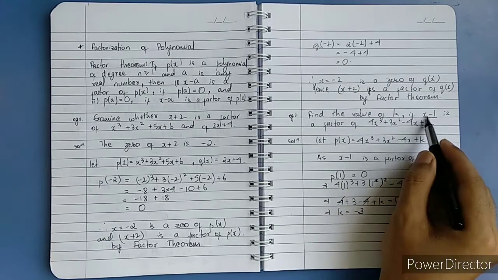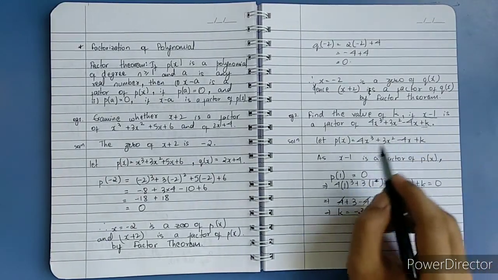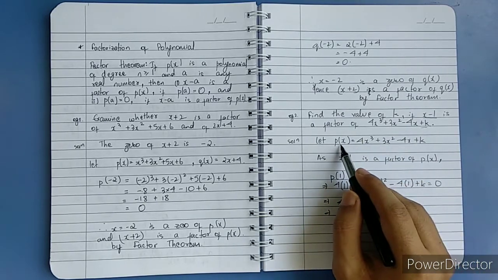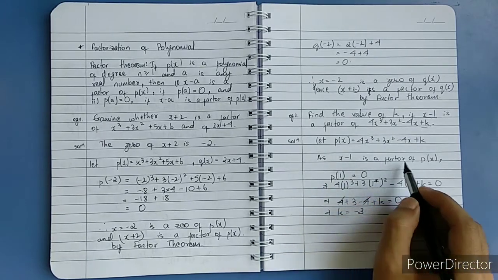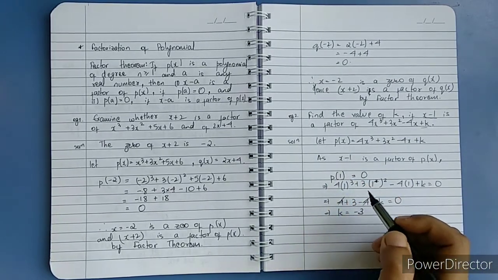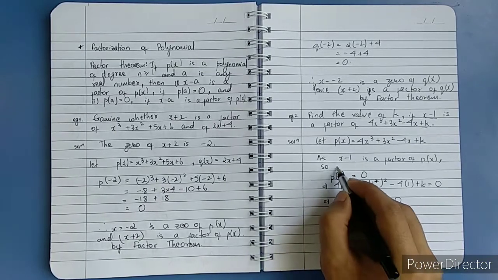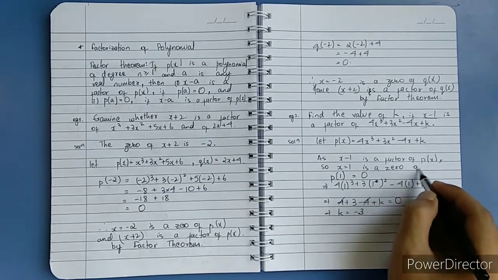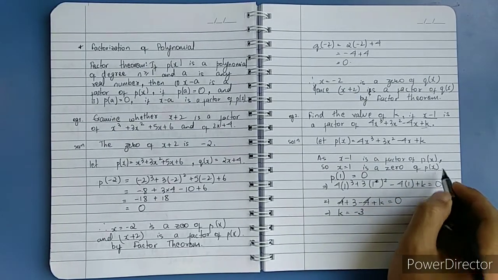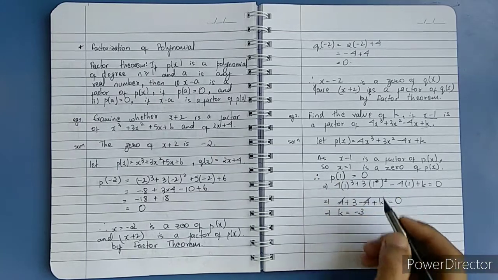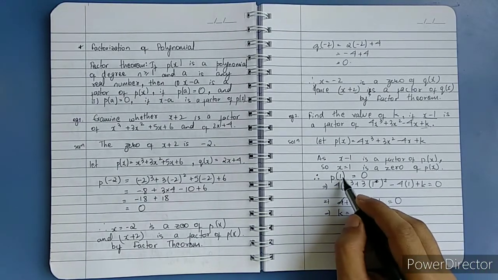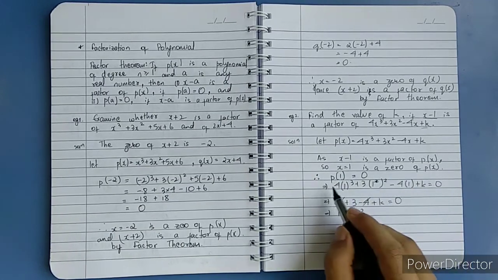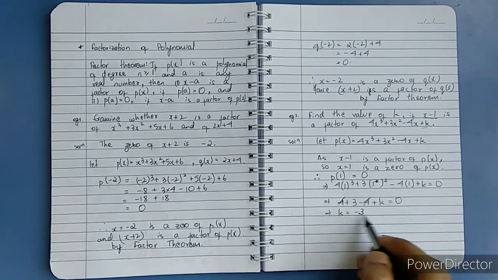So in this question, it was given to us that x minus 1 is a factor. So we took this expression as p of x. After that, as x minus 1 was a factor, x equals 1 will be a 0 of p of x. Therefore, p of 1 will become 0 because it's a 0. The remainder after putting x as 1 will come as 0 because it's a 0 of the polynomial. So we solve this and we get the value of k.